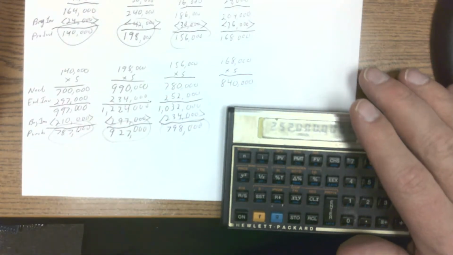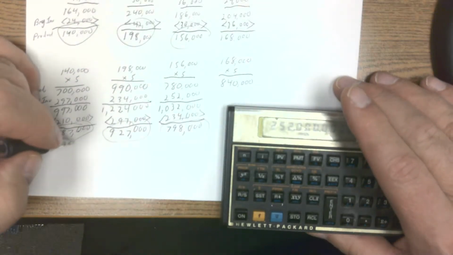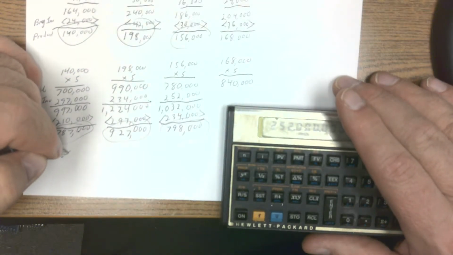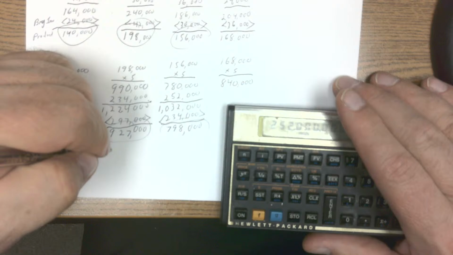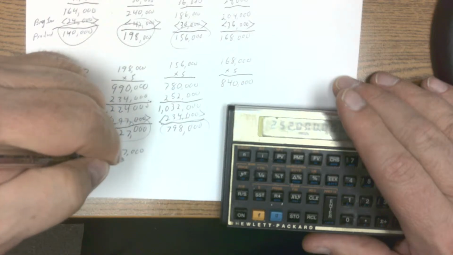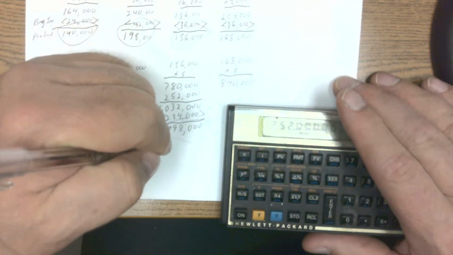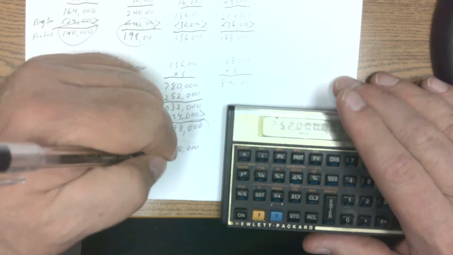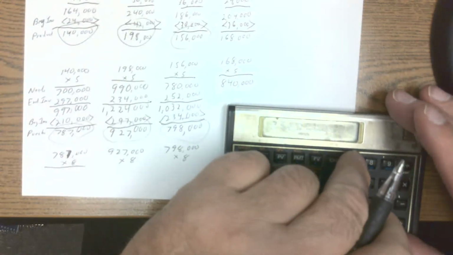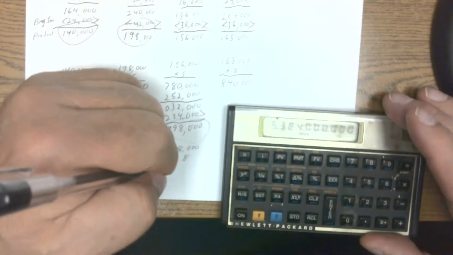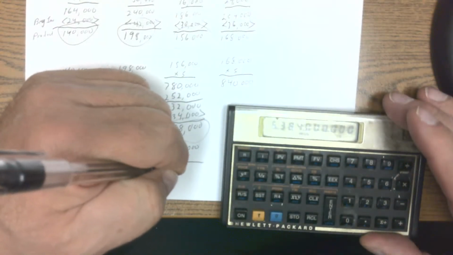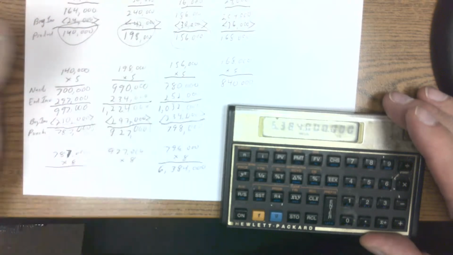And then it tells us that each pound of material costs $8, and they want our purchases in dollars. So we just take the 787 times 8, 927 times 8, 798 times 8. The total is $6,384,000.